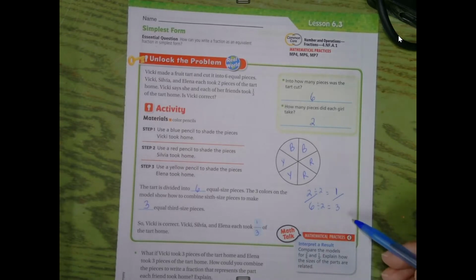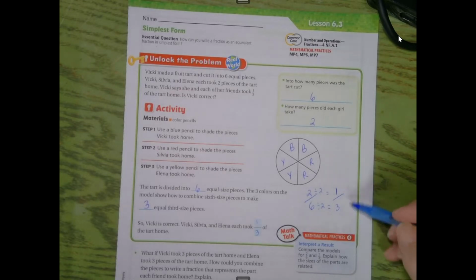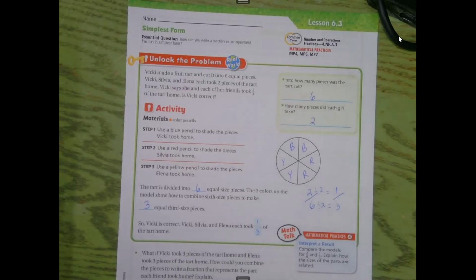Now let's see if that's as low as we can go. Can we divide 3 by something and 1 by something, the same number? Well, we could do 1 divided by 1 and get 1, and 3 divided by 1, we get 3. We're getting the same numbers. So the lowest we can go is 1/3.